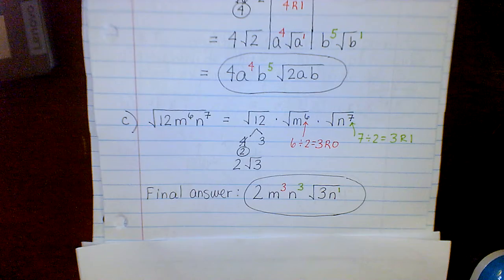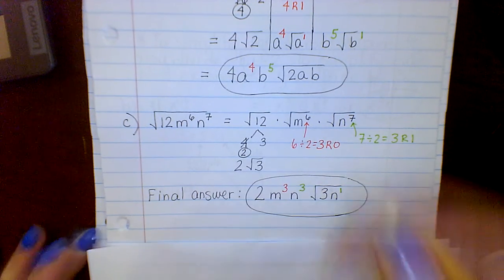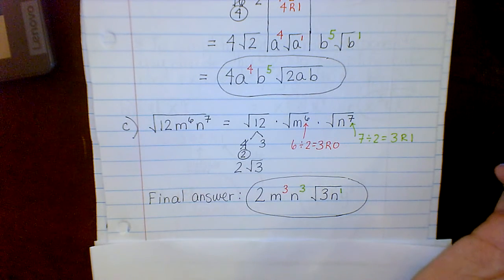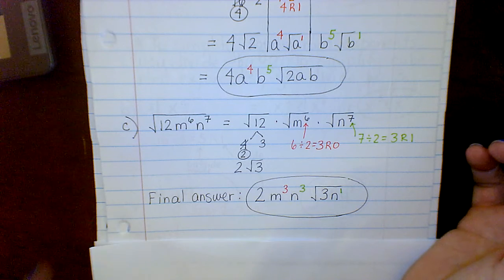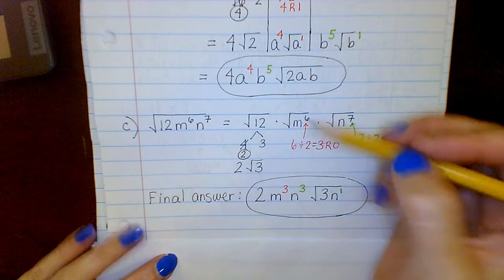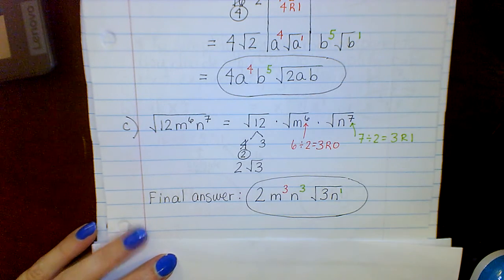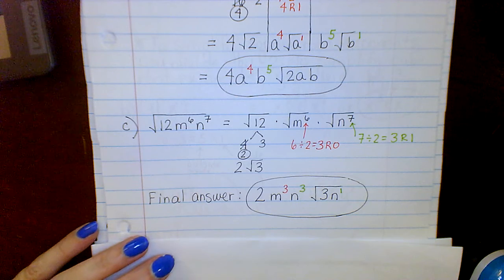Next up, very similar to the one that I just did. I'm just going to try to cut out some of those steps. If you still have to write all those steps, it's okay. I'm just going to try to do this one very similar to the last one, but with just a little more explaining, a little less writing.